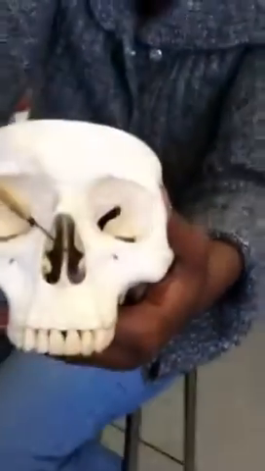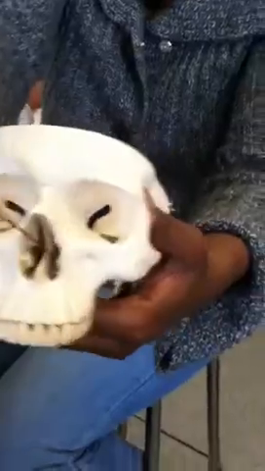Inferior nasal conchae. Can you see the middle nasal conchae above? But you can't see the superior nasal conchae because they are hidden.